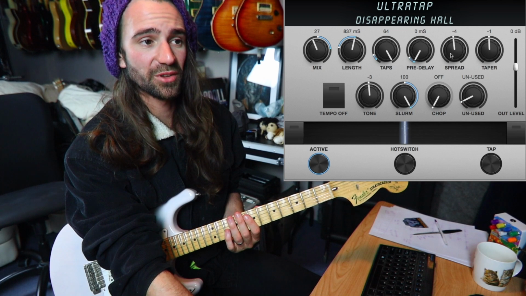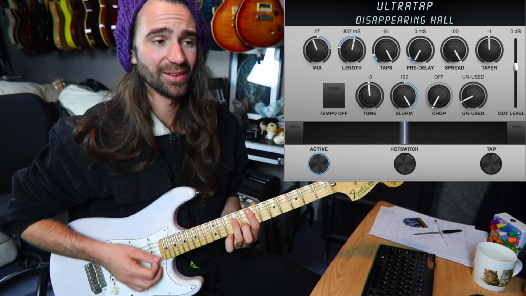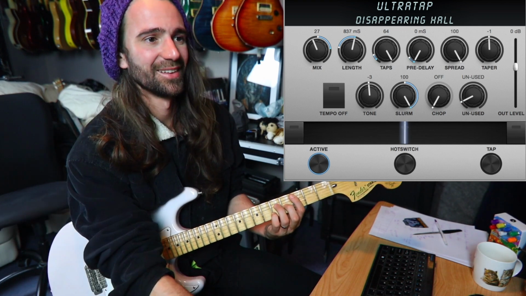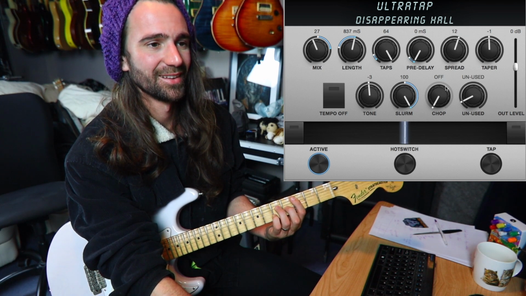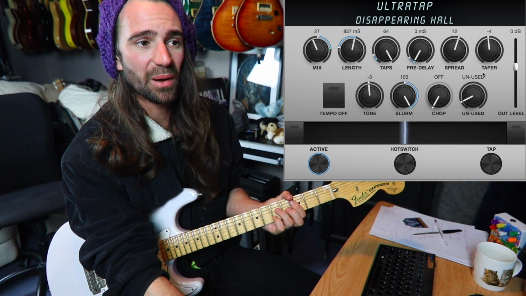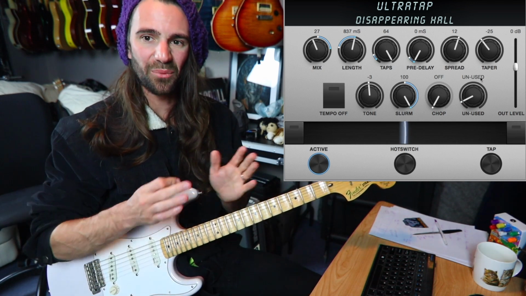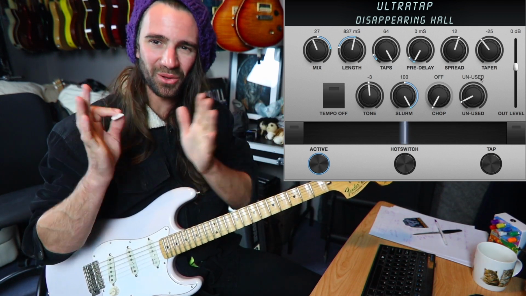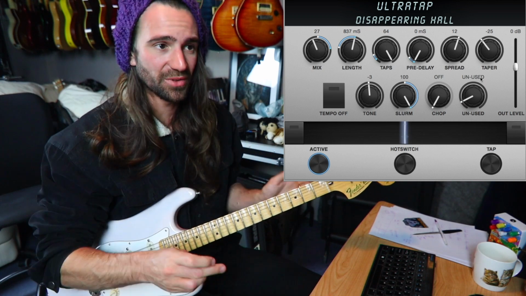You can also play around with the spread. So if you turn up to 100, and you play around with the taper as well to control whether you want like a long gap and then a lot of short repeats, or the opposite kind of effect.